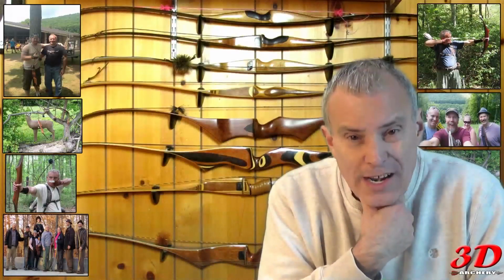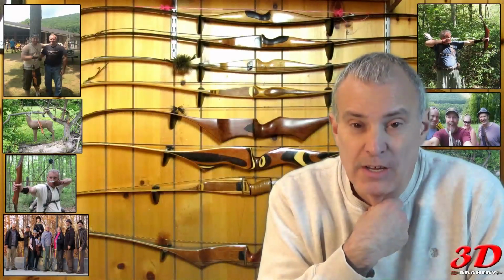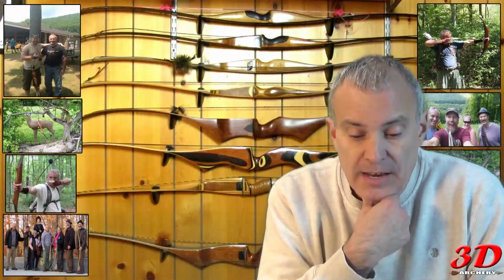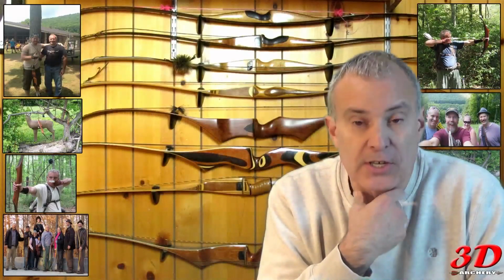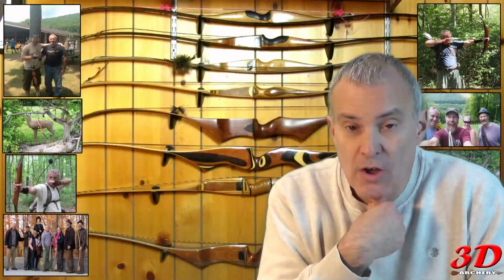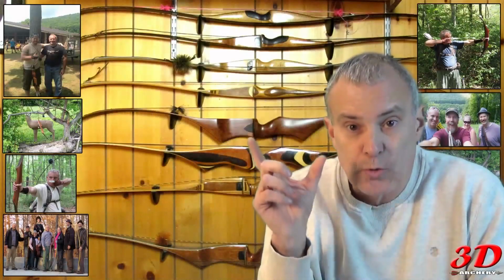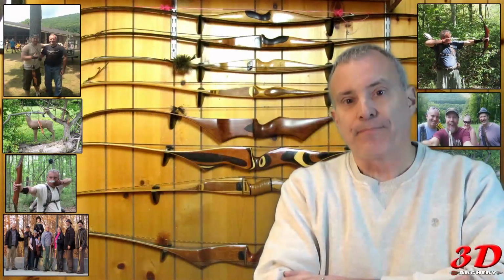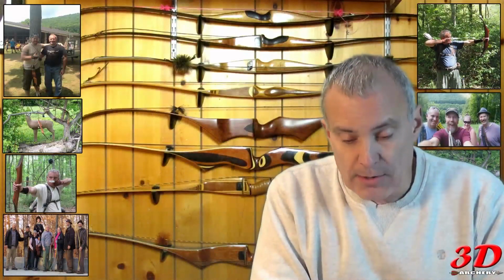I had 26 arrows in the 4 ring. And the 4 ring is 6 inches across. Now, if you take my 26 plus 16, that's 42. 42 out of 60 was within a 6-inch group at 20 yards. I'm pretty happy with that. It's made some good progress.